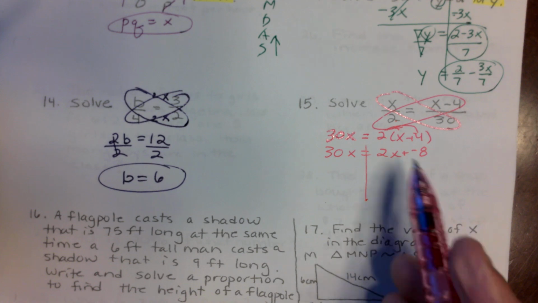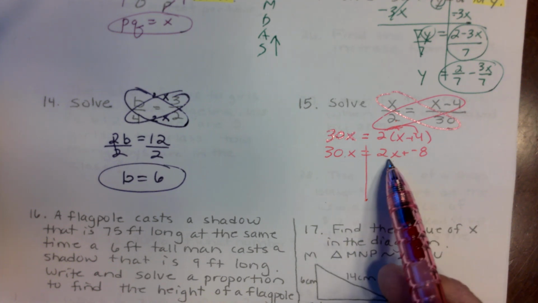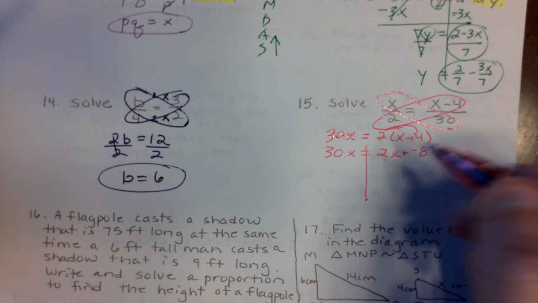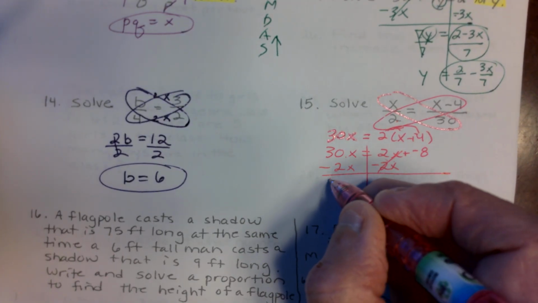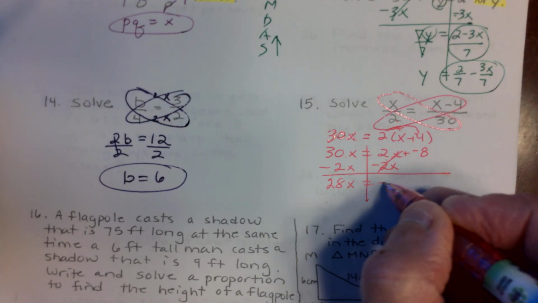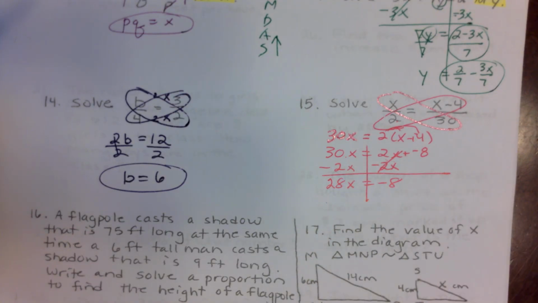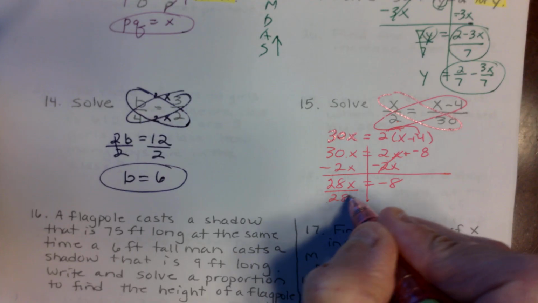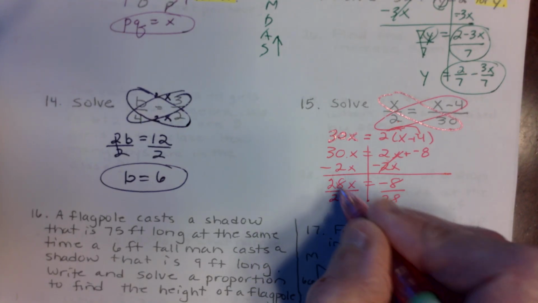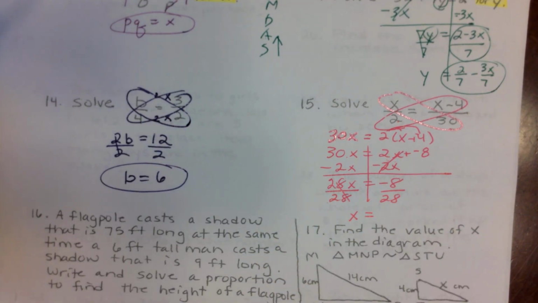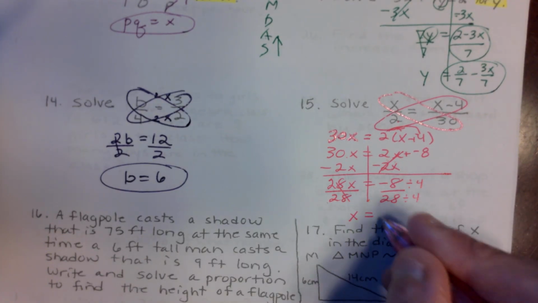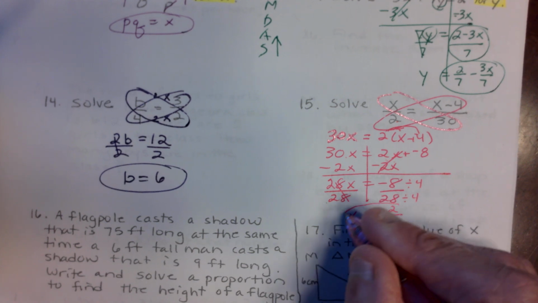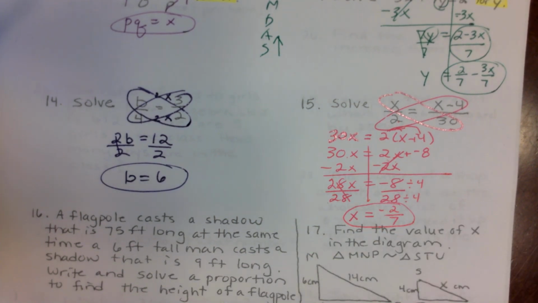Draw a line. Oh, I got x terms. So make sure you're clear. I got an x term, and a number. So I'm going to move this guy over. And after you divide by 28, you reduce that down by dividing by 4. And you get a negative 2/7. And you can just leave it like that. It's just fine. We don't need to be dividing that out.